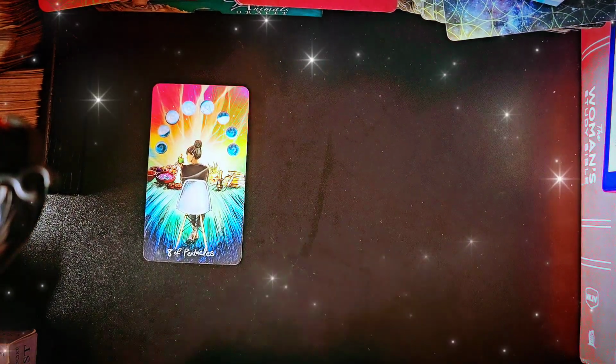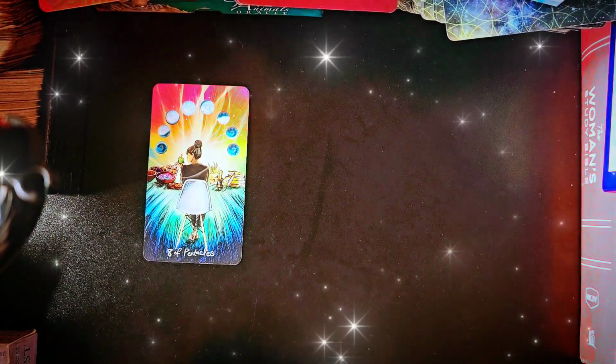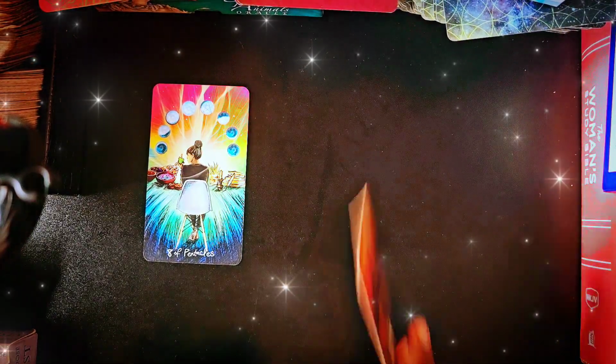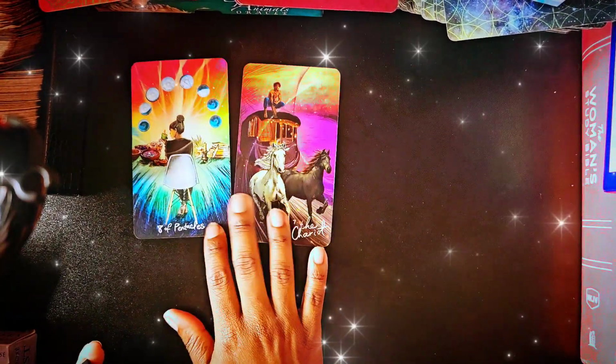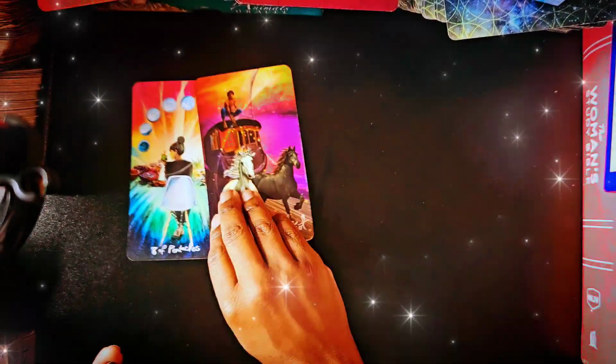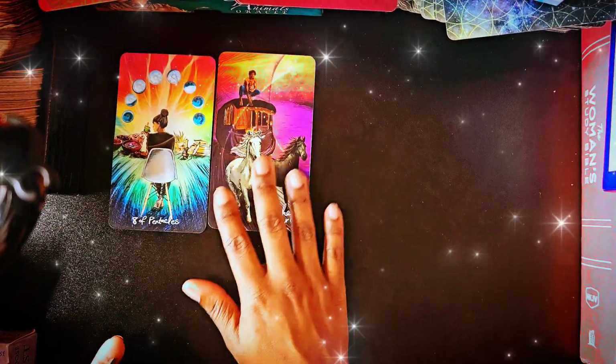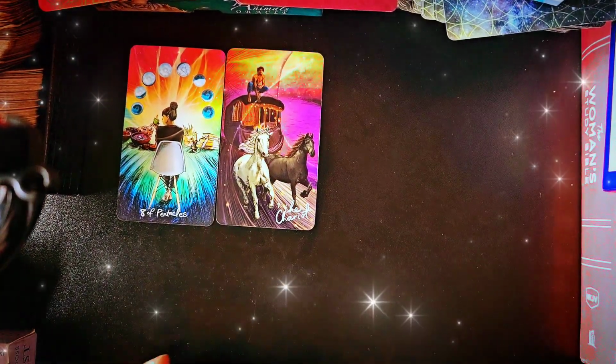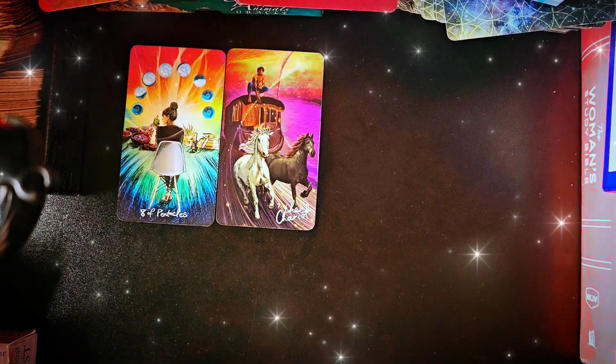Eight of Pentacles. Okay, that came out earlier as well. The Chariot. All of the hard work you put in with this 8 of Pentacles and the Chariot, it is paying off. You could be a Cancer. This hard work that you put in, it is moving you forward.